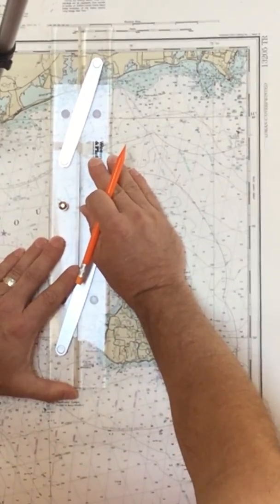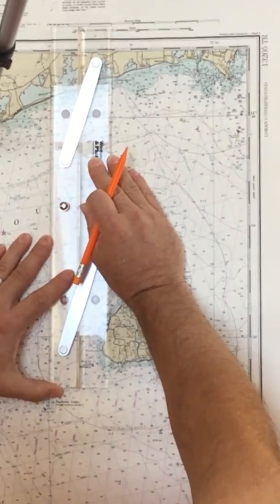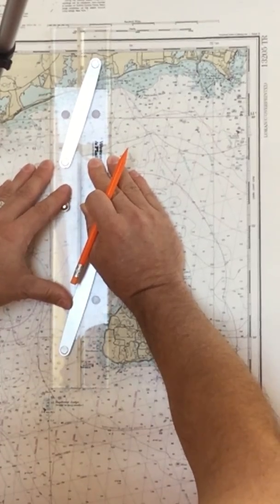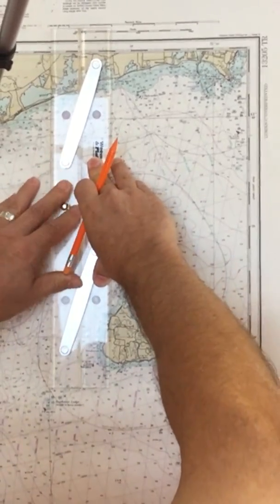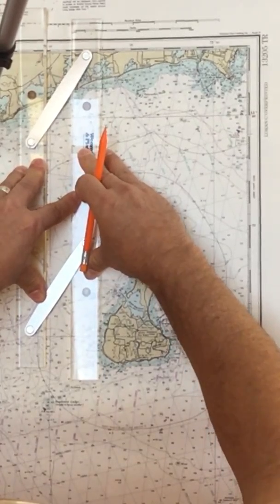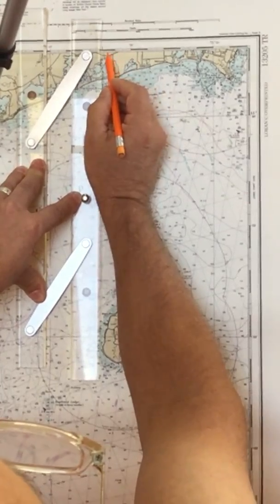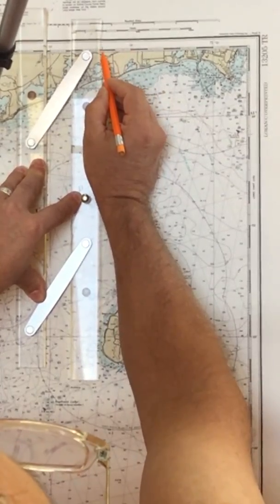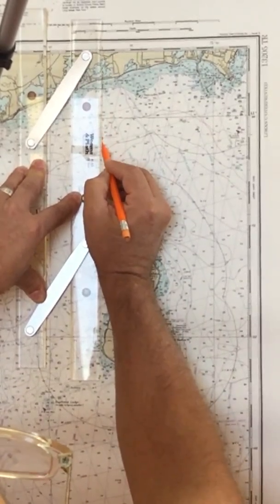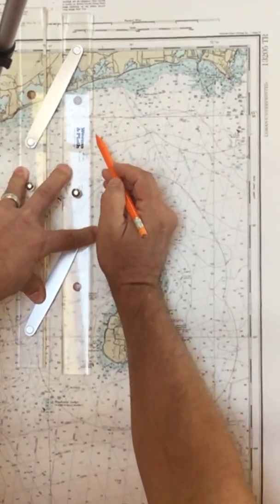I'm going to line up my parallel rule on a line of longitude, you just use the nearest one, and once you're on that mark, move your parallel rule in one direction or the other till you get to your mark. So here's my mark for 35, 36.8. I made a mark right there. And I could draw a long line, but I don't need to. I really just want to draw a line where those 2 points intersect, and that is a position.